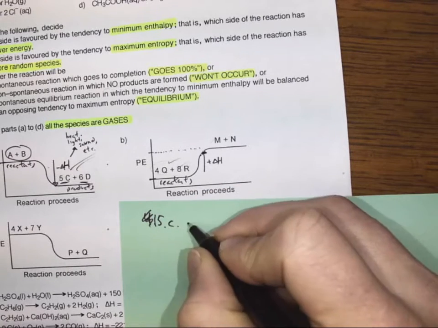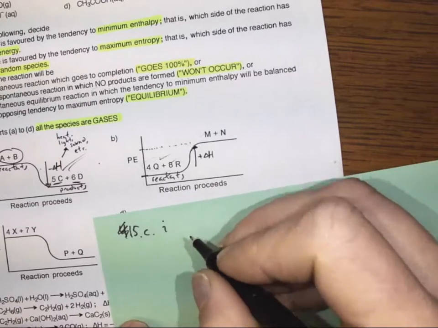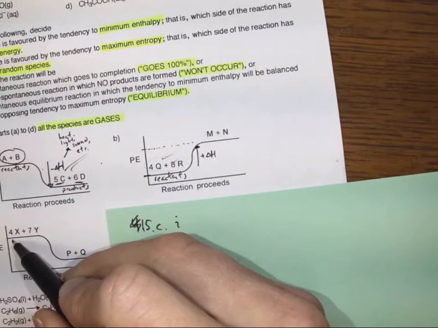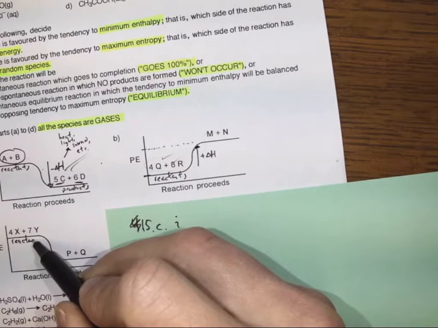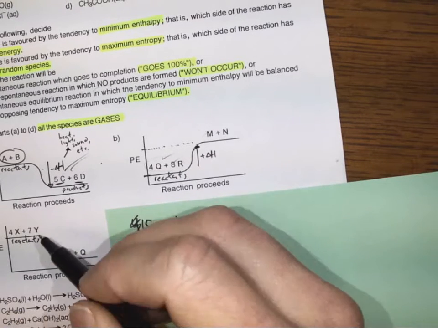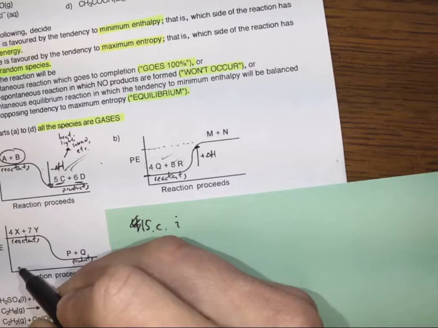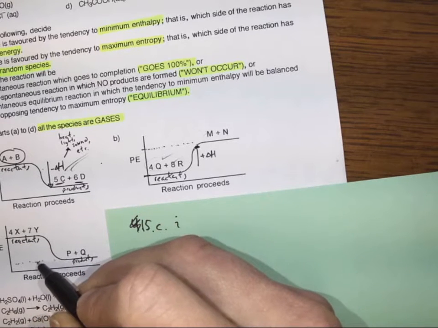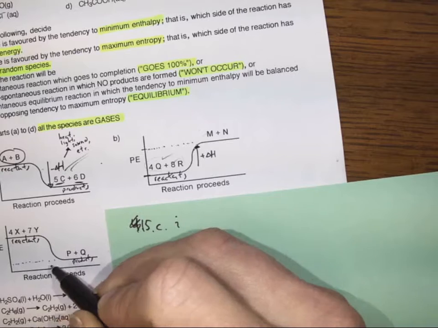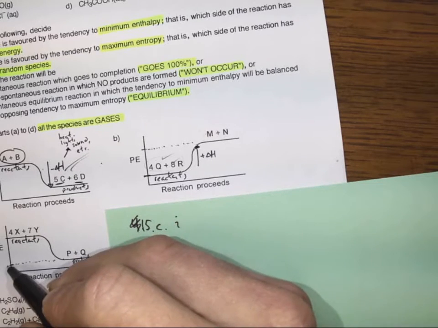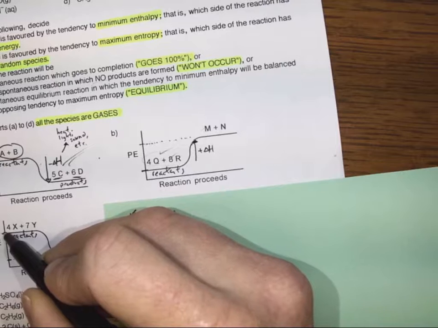15C. All right. So we want the minimum enthalpy, so we can look on this diagram. We can see the reactants here. They have a much higher degree of enthalpy than the products. The products have some enthalpy that clocks in down here, but the enthalpy up here is much higher.